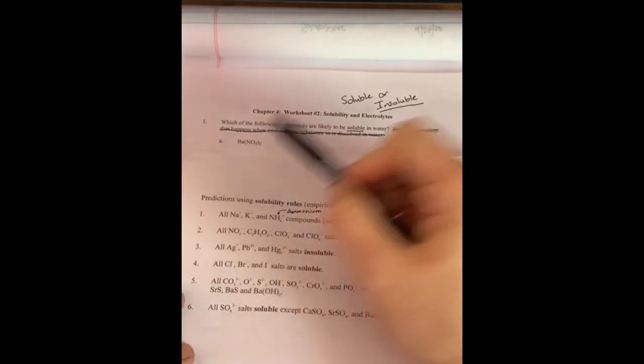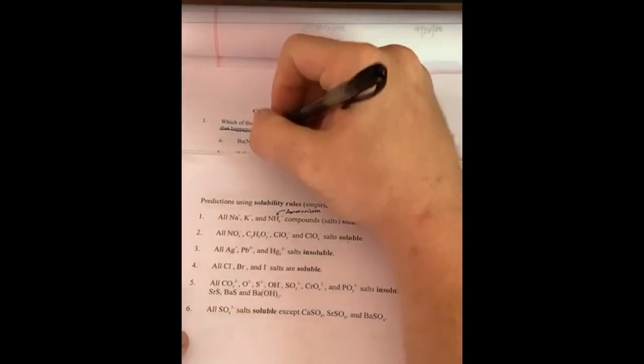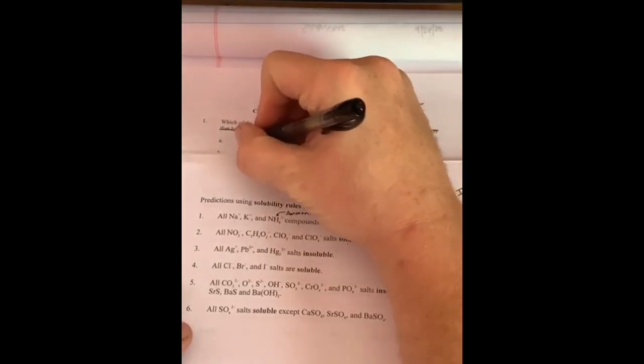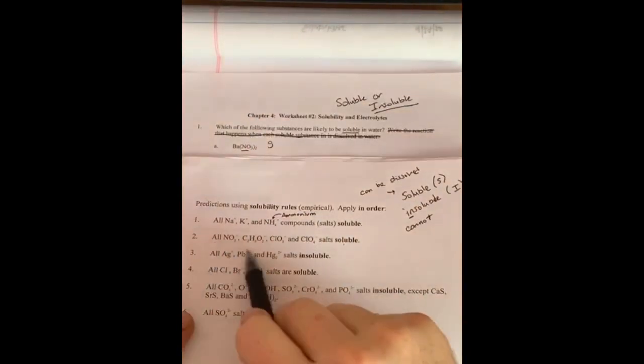It says all nitrates, so there are no exceptions to that rule, are there? Since there are no exceptions, we would write that barium nitrate, because it has a nitrate in it, is soluble. It's soluble because of rule 2.